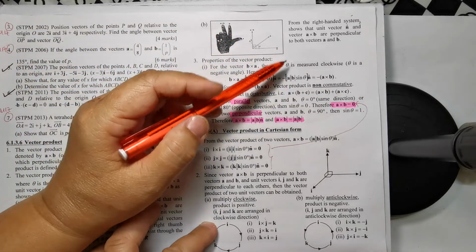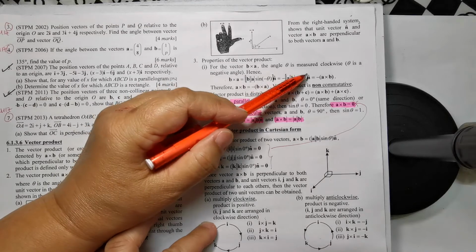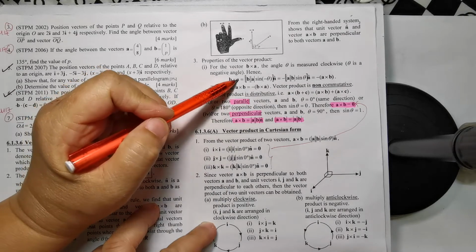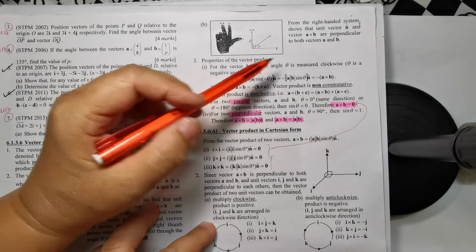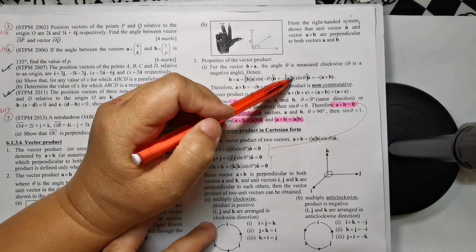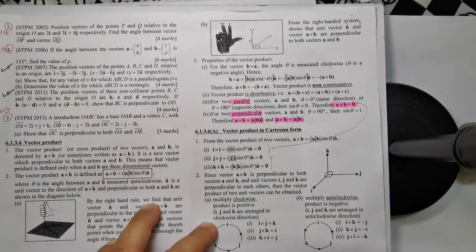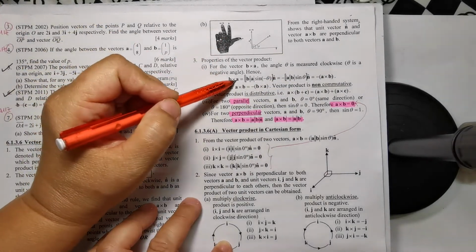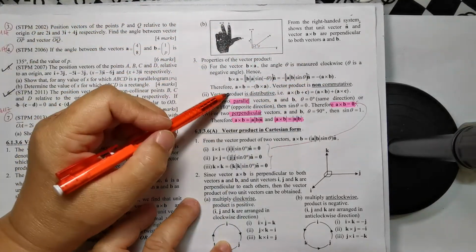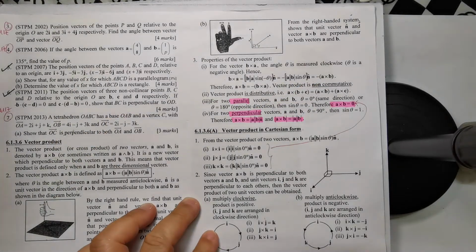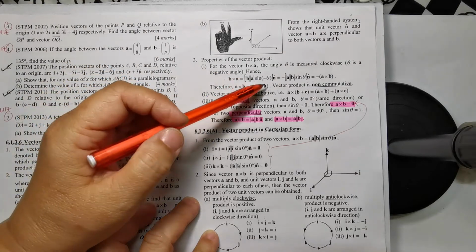Okay, so by using the definition, modulus A, modulus B, sine theta, unit vector n, is actually A cross B. So it's modulus A multiplied by modulus B, then it's A cross B, but there is a negative in front. So this line shows you that B cross A equals negative A cross B. Therefore, vector product is non-commutative. All right, not the same as scalar product. Scalar product is commutative, A dot B is the same as B dot A. But for vector product, B cross A is not the same as A cross B.